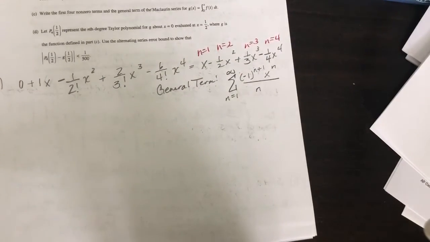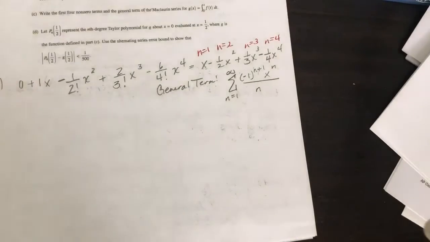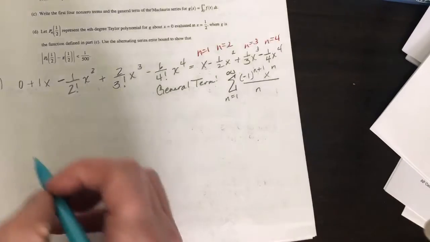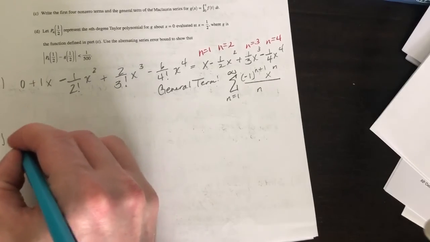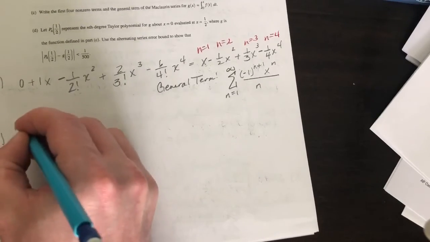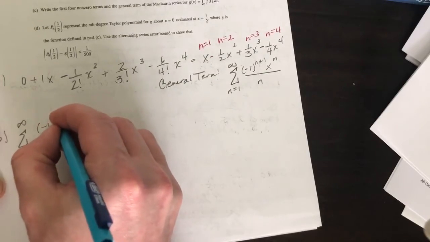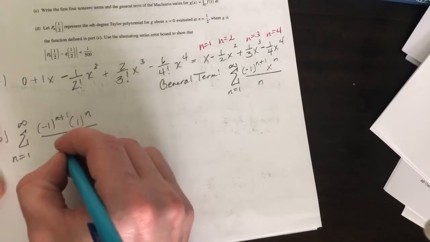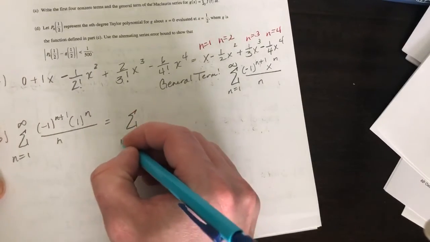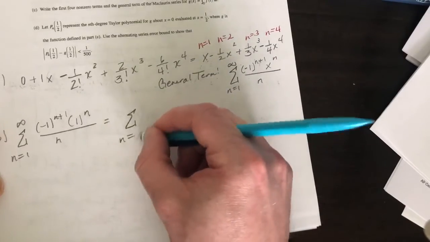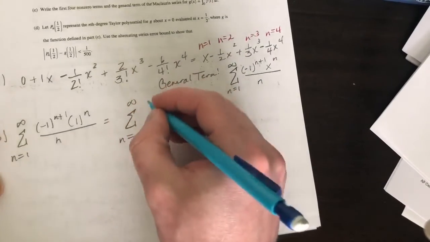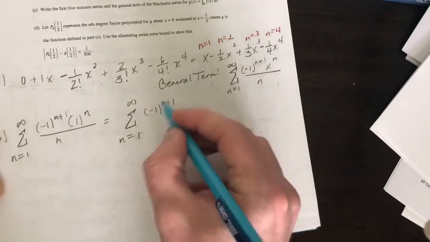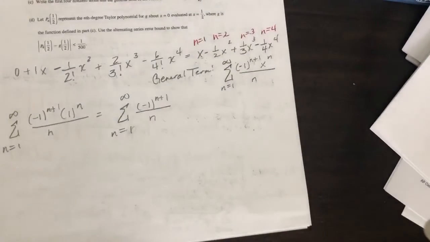Determine whether the series described in part A is conditionally convergent, that sort of thing. Explain your reasoning at x is equal to 1. So what we're going to do is take a 1 and plug it in. So 1 to the n over n. 1 to the n power is always going to be 1, so what we have is an alternating harmonic series.